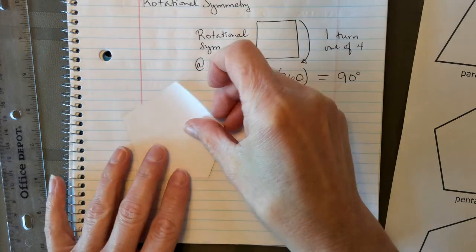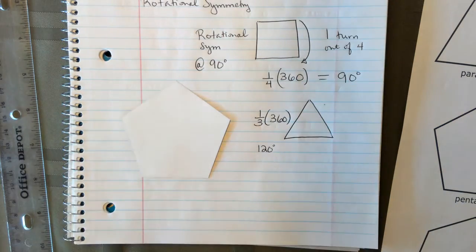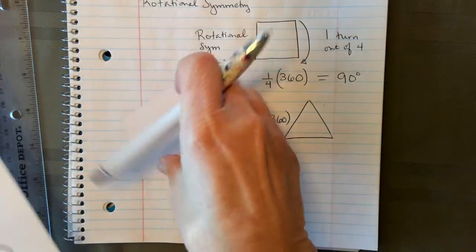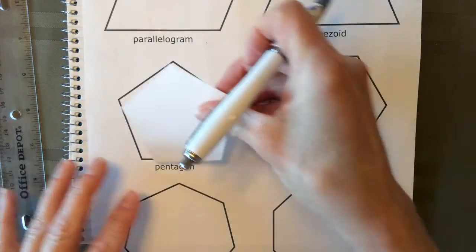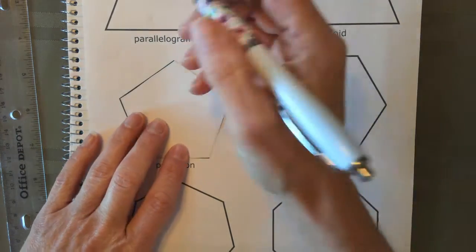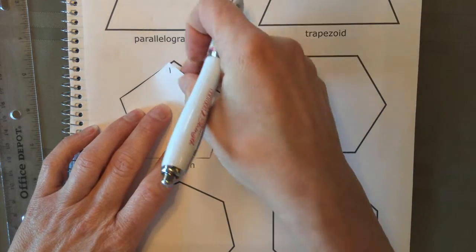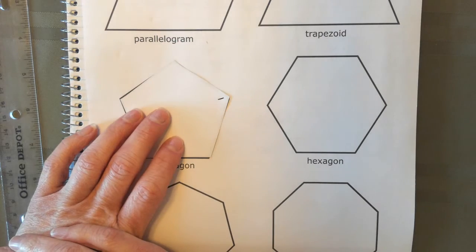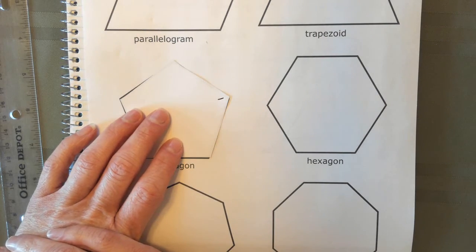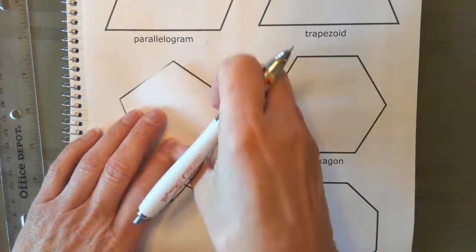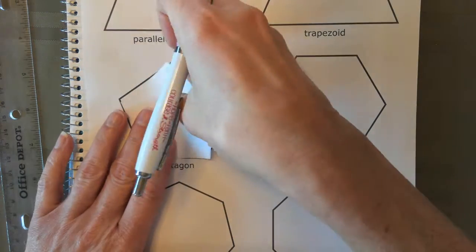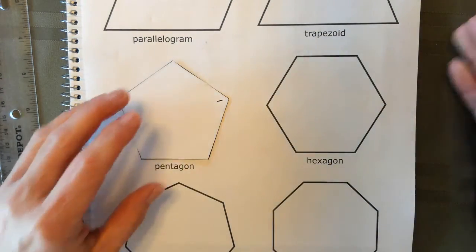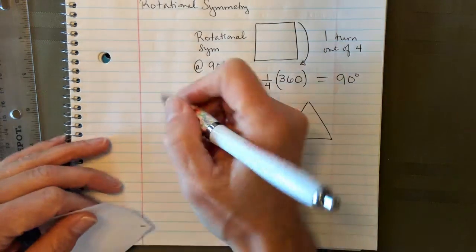Let's do this guy. Now this guy, I think this is a pentagon. 1, 2, 3, 4, 5 sides. All right, so I have my shapes here. I'm going to put the pentagon on top of itself, and I'm going to put the number 1 here. How many moves do I have to make until I get to mapping back on itself? That was 1 move. So from one vertex to the next, it automatically maps. This pentagon is going to have rotational symmetry.